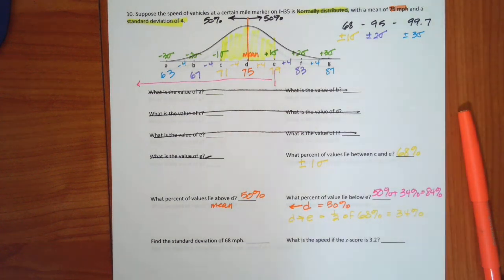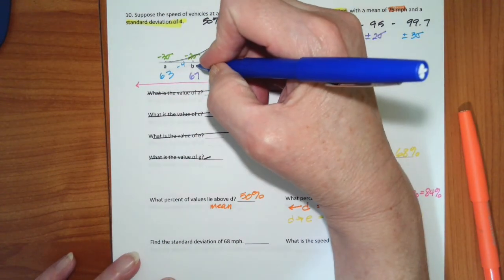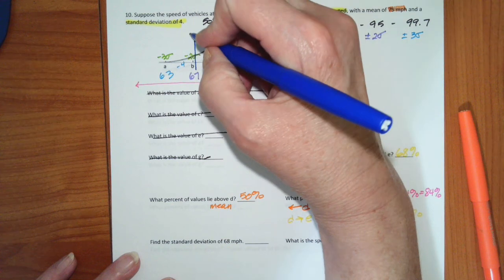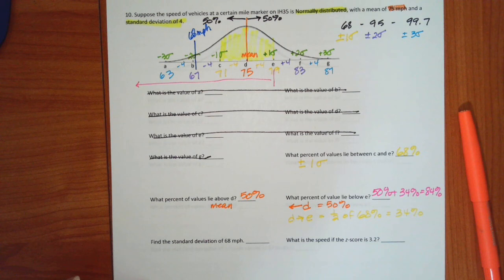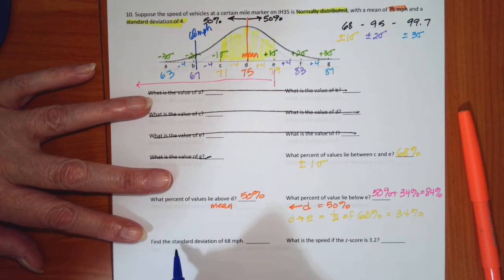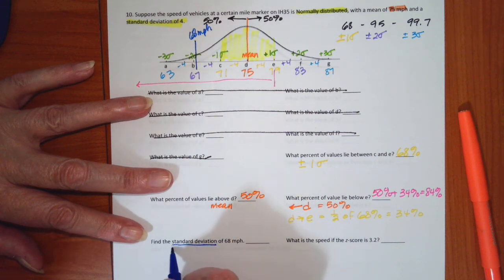Okay, let's find the standard deviation of 68 miles per hour. So 68 miles per hour is going to be right here. And I want to find the standard deviation, which is the same thing as find the z-score.